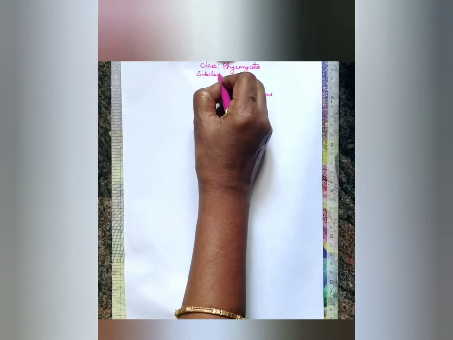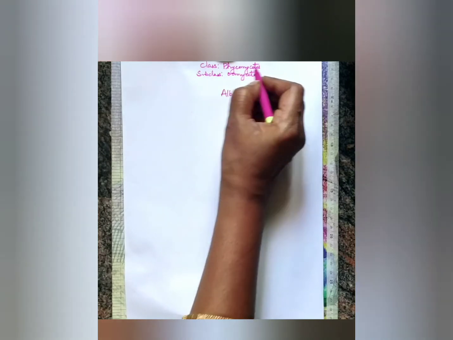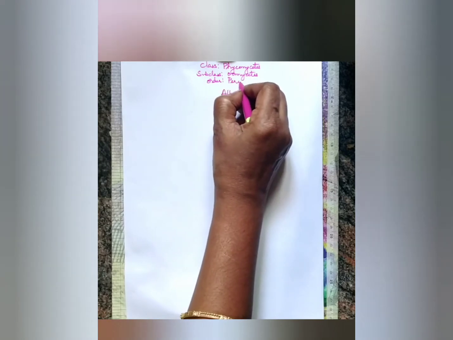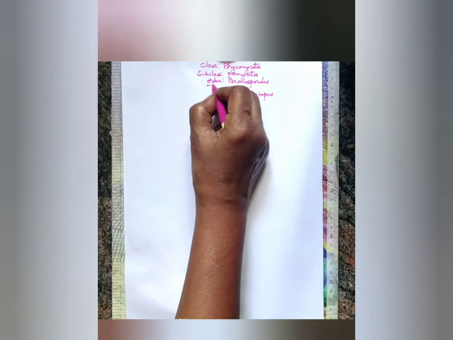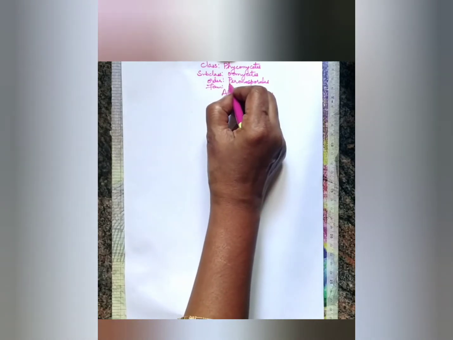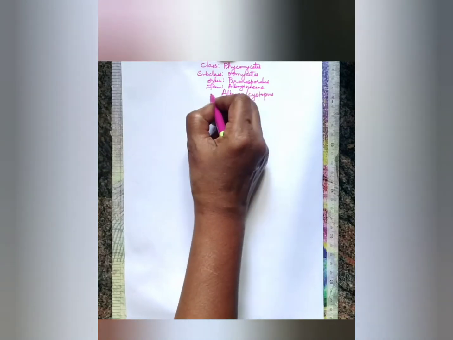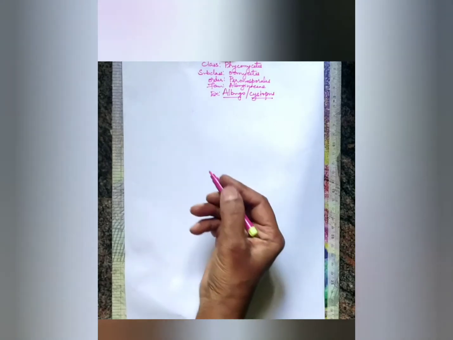Subclass Oomycetes. Order Peronosporales. Family Albuginaceae. Example is Albugo or Cystopus.